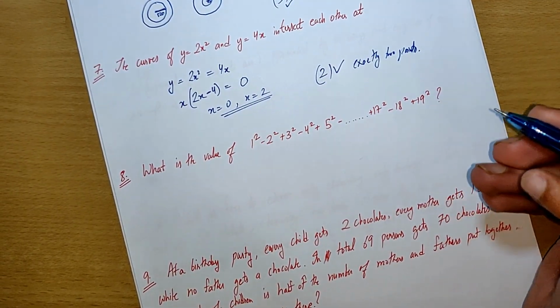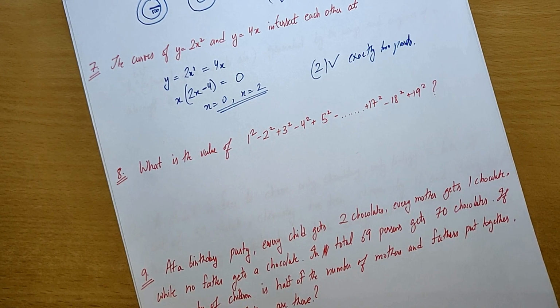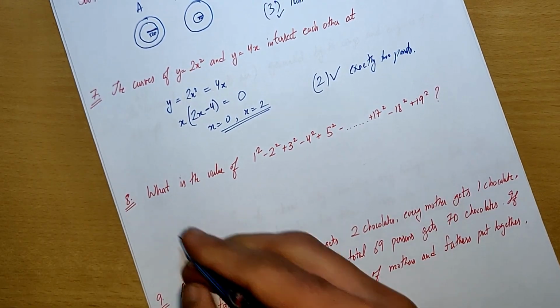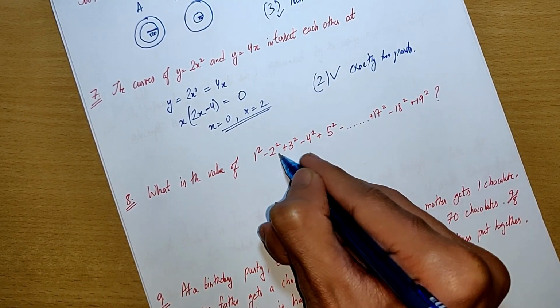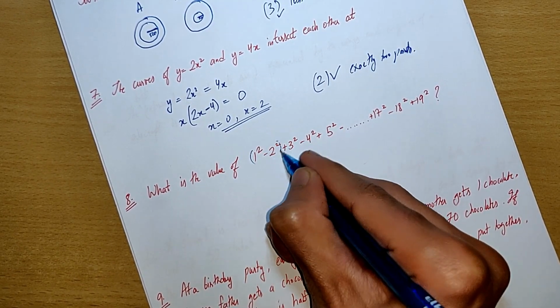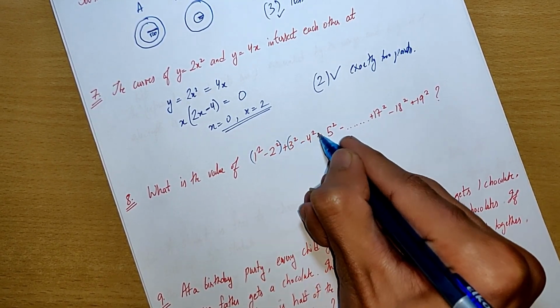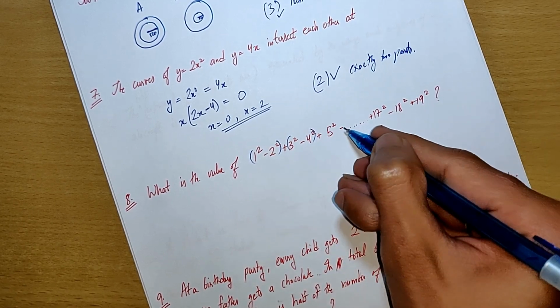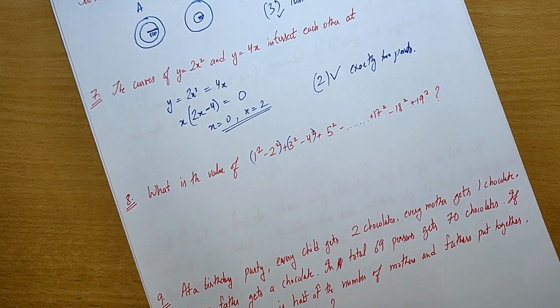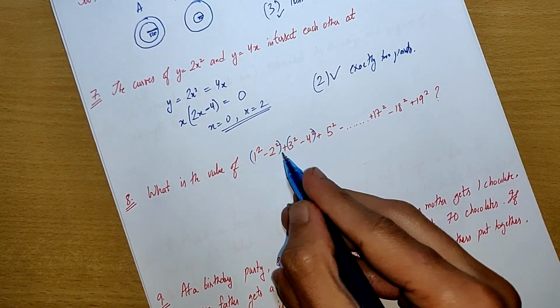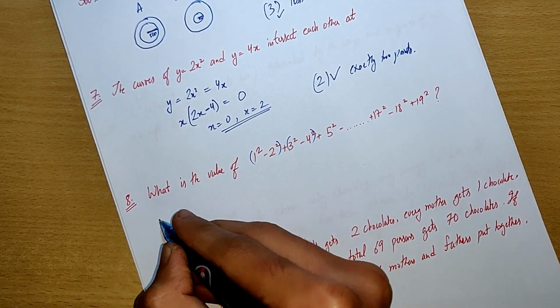Okay, now we will go to the next question. What is the value of 1 square minus...? So we can calculate this like we know a square minus b square. We can take common the first two terms and then subsequently the next two terms, take them in brackets, and use the a square minus b square formula.